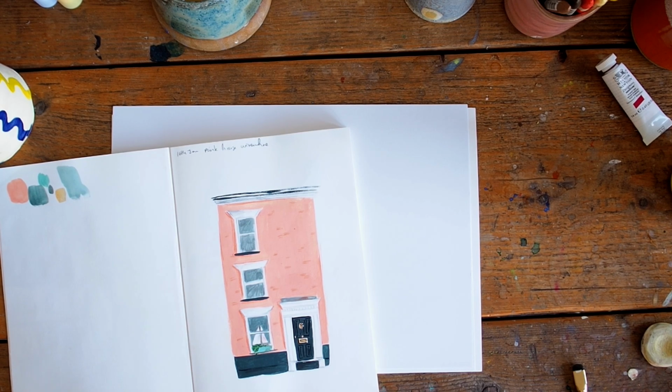Hi everybody, so today we're going to be looking at drawing and painting buildings, and I'm going to be sharing some of my top tips. I really love painting buildings. I think they can have so much personality and character to them. So I'm going to share my top tips for dealing with the kind of practical problems.